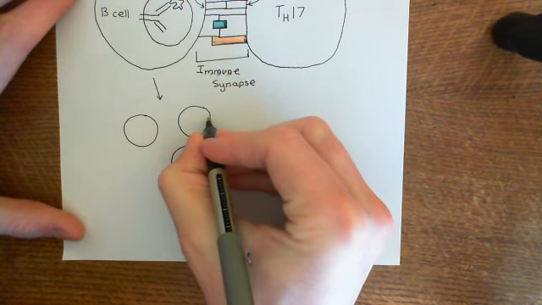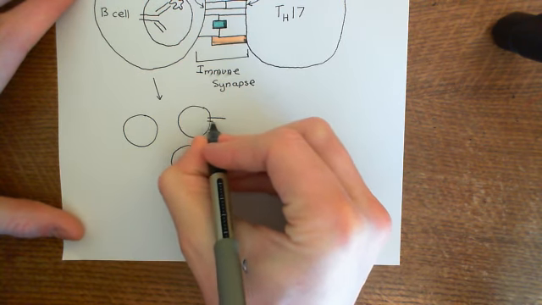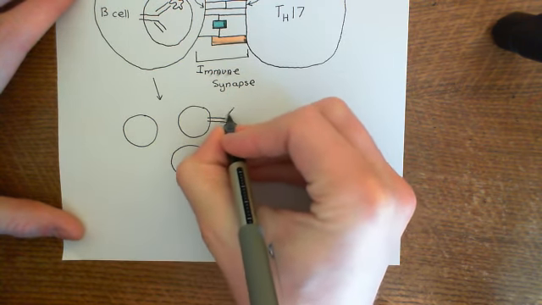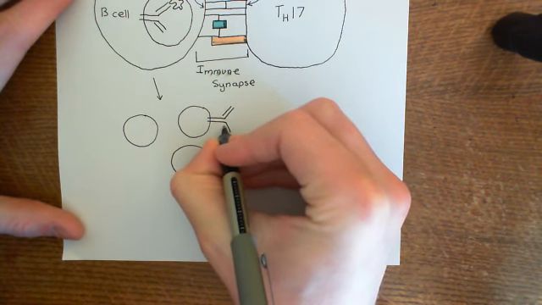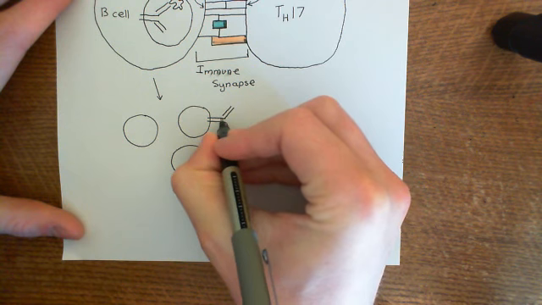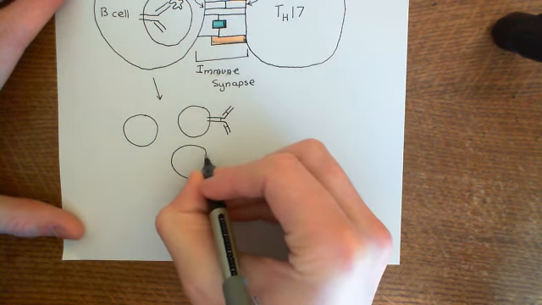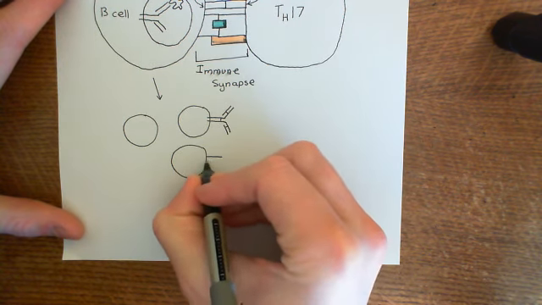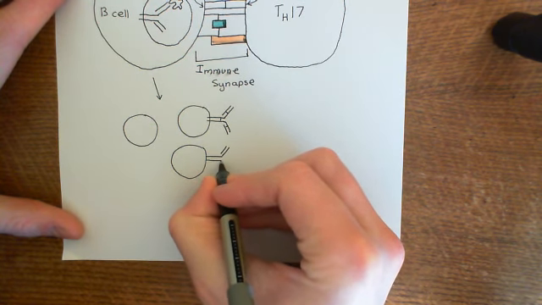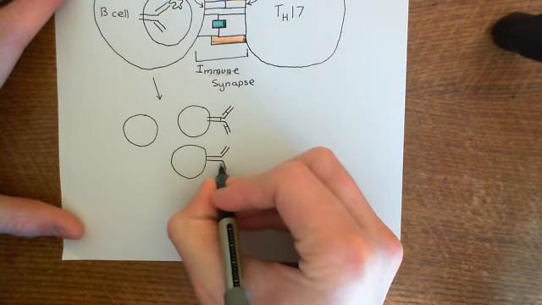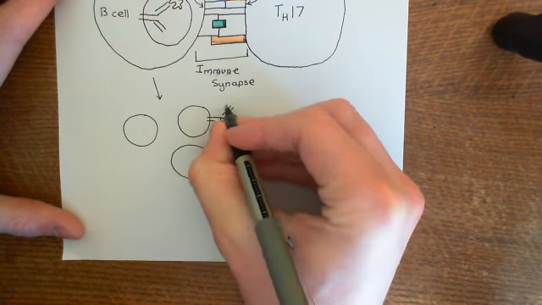Basically, these B cells that you're producing from your original B cell will not all be genetically identical. Instead, they will all have slightly different B cell receptors, and the portion of the B cell receptor that is changing is this antigen binding portion up here, okay?